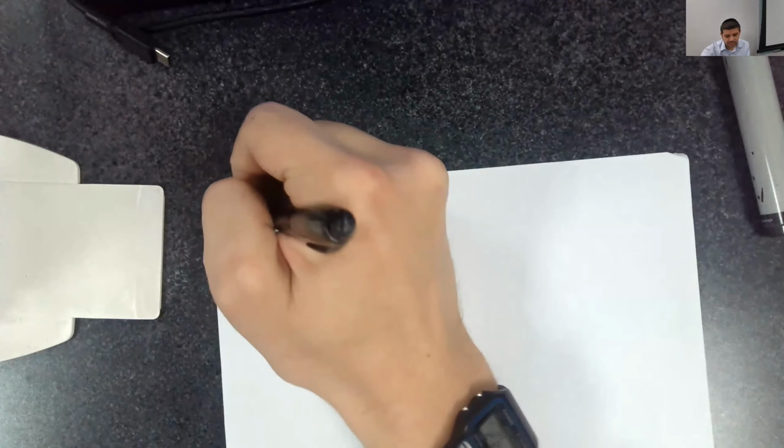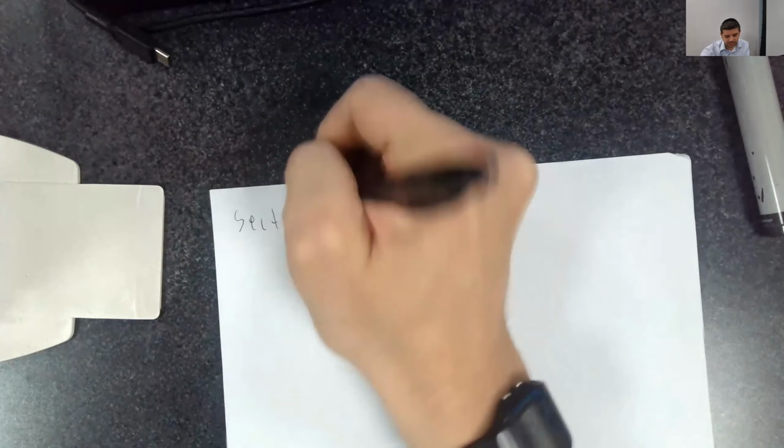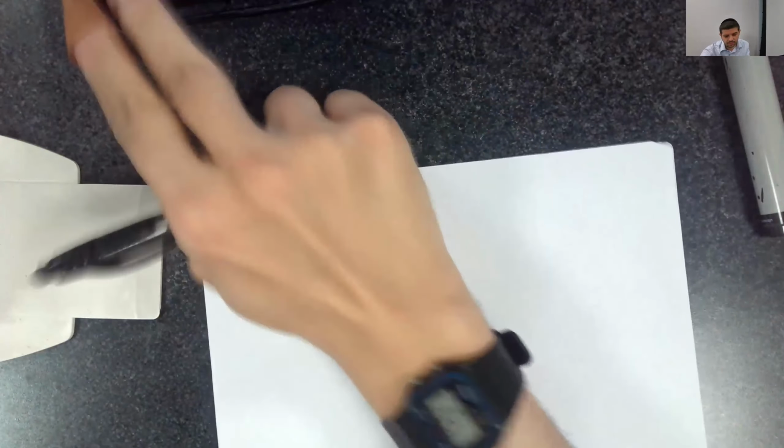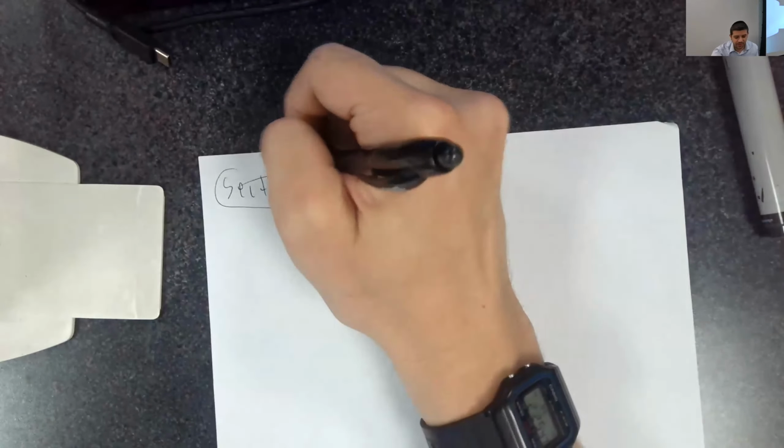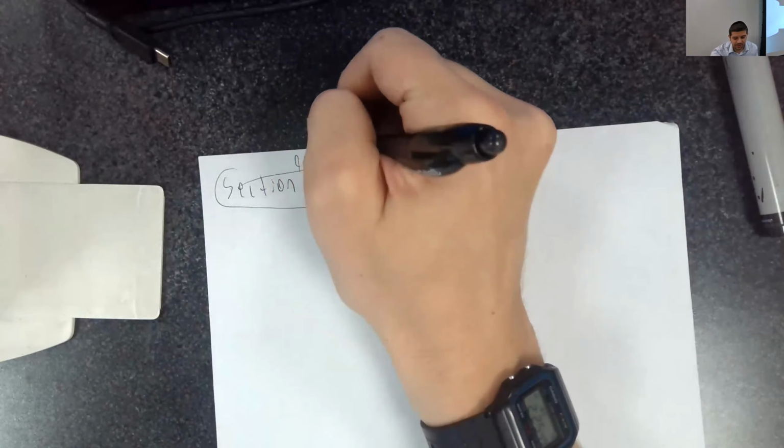Right, we're doing section 2.1. Last time I gave you 7.5. Okay, right, the most important section of the course. Be good to know. So this was from last time. We're gonna finish this up. It is a pretty big section.